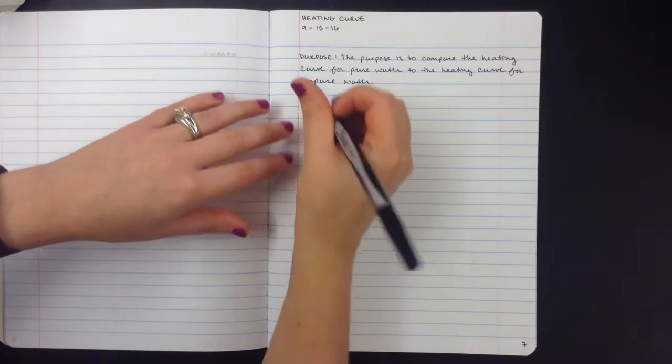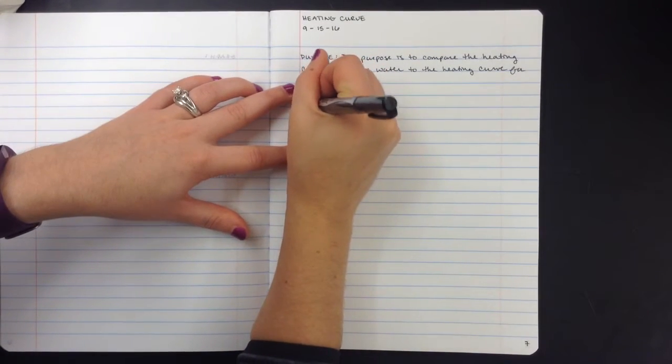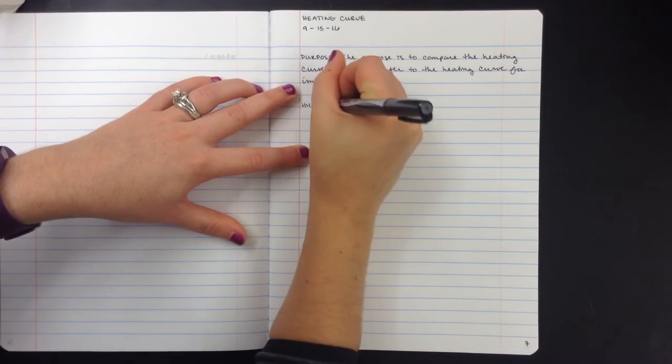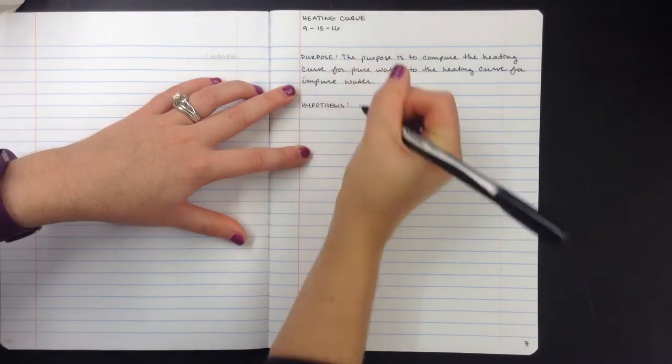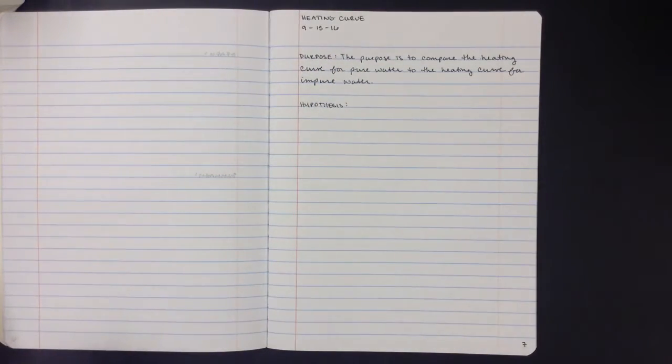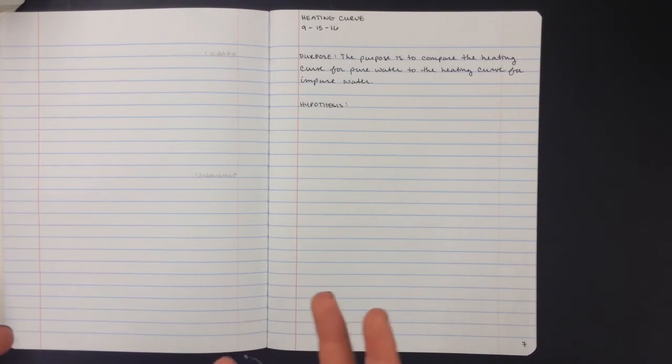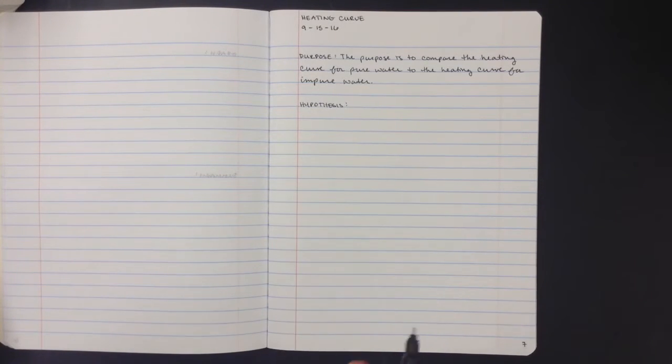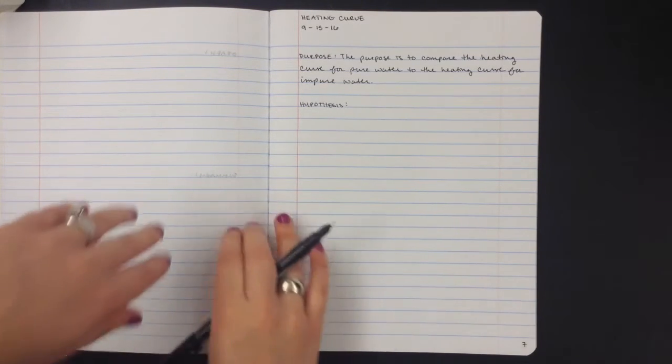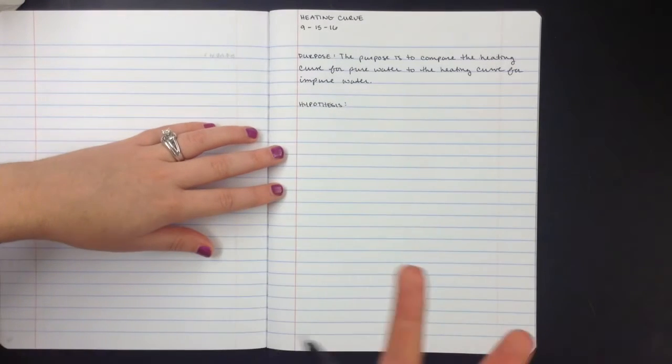After our purpose comes our hypothesis. Now, for this lab, I want you to hypothesize about how the temperatures at which the waters will go through their phase changes are going to compare. So we're going to compare the freezing points and we're going to compare the boiling points. And so we're looking at the temperatures. So for your hypothesis, it's going to be in two parts.